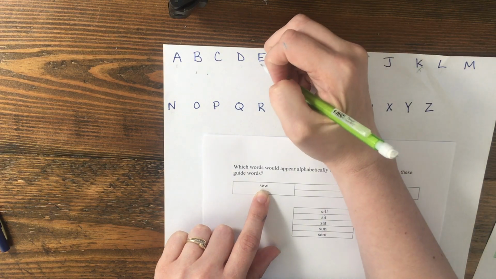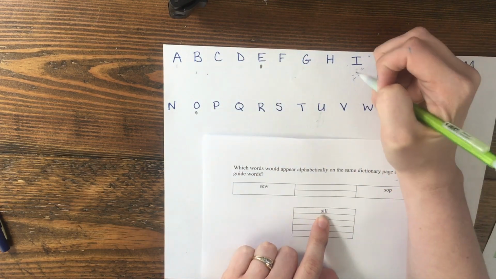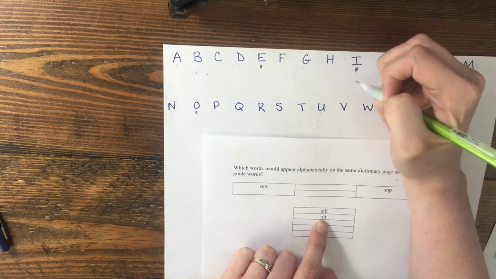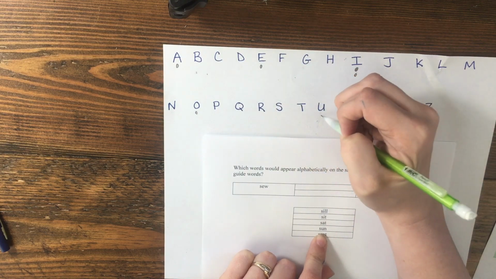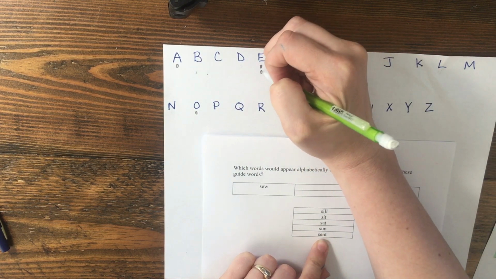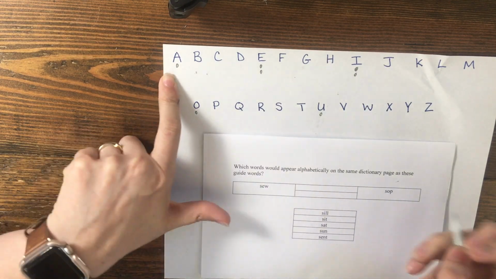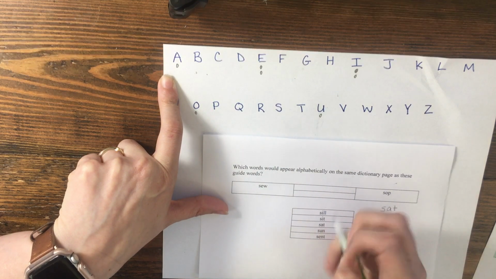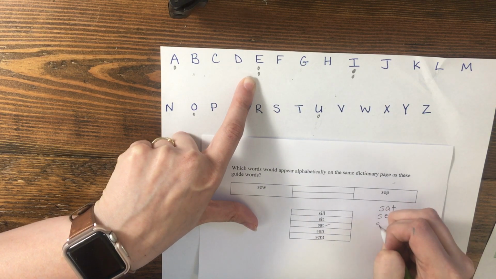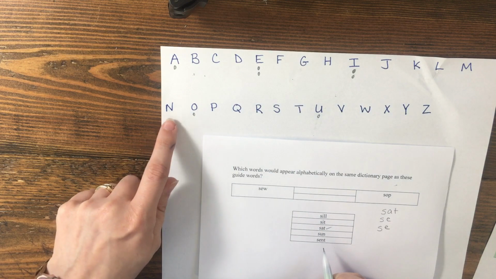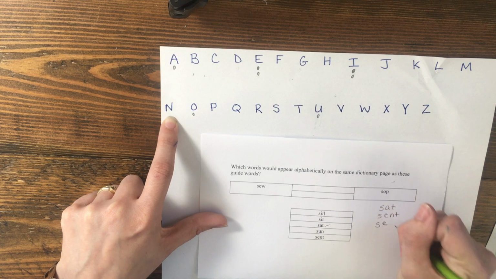I have an S-E, I have an S-O, I have an S-I, I have another S-I, an S-A, an S-U, and an S-E. All right, let's put our words in alphabetical order. The first one's going to be my S-A, which is the word sat. Then I have my S-Es. I have two of them. So I have an S-E-N and an S-E-W. The N will come first, so let's do sent and then sew.